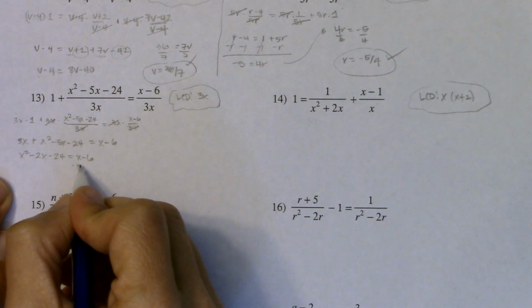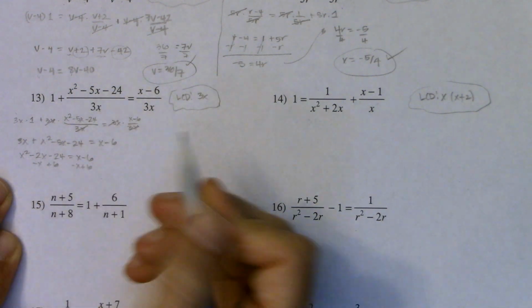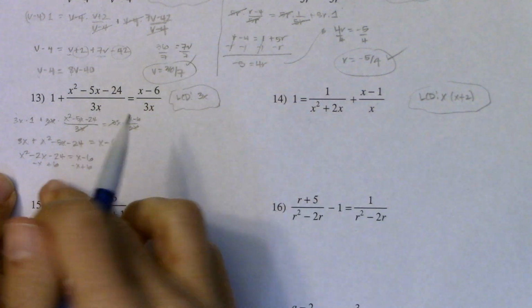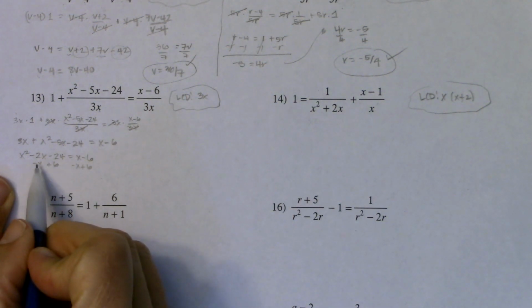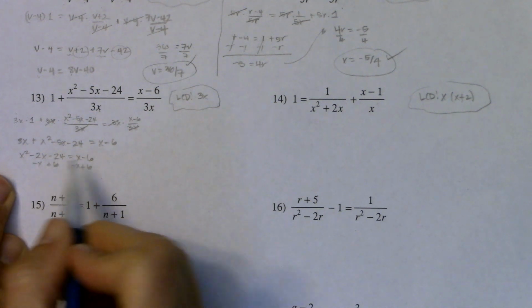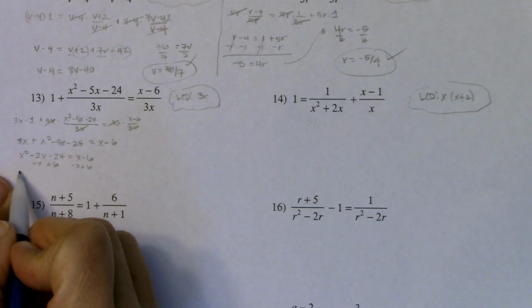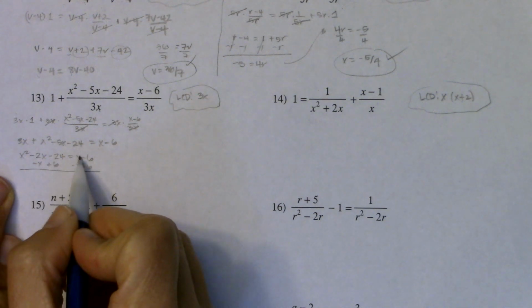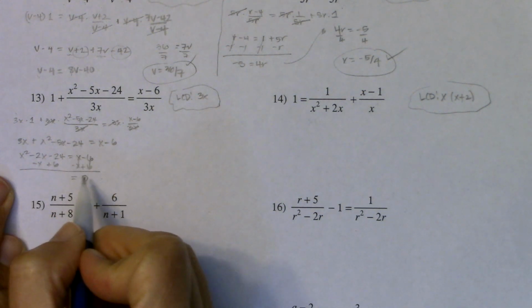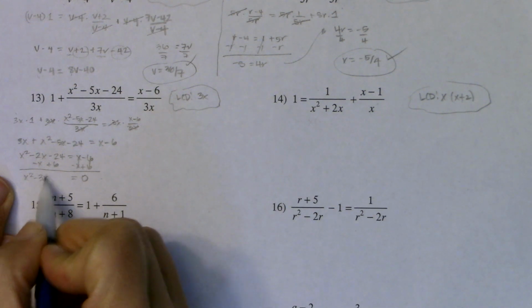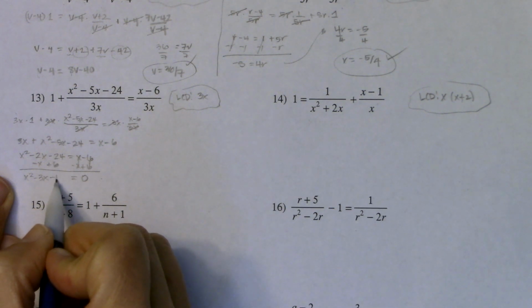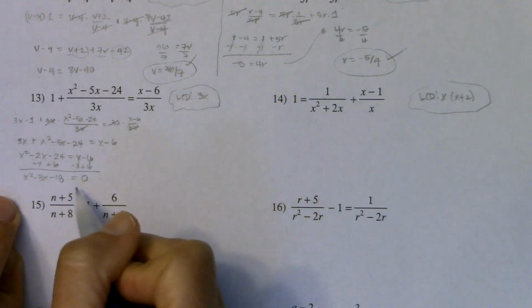I'm going to subtract x from both sides, and at the same time, I'm going to add 6 to both sides because I have a quadratic equation. I can either factor that or use the quadratic formula, but in both of those cases, I need to have a 0 on one side of the equation. So these cancel by design. That gets me that 0. I'm going to have x squared minus 3x, negative 24 plus 6 is minus 18. So there's my quadratic equation.